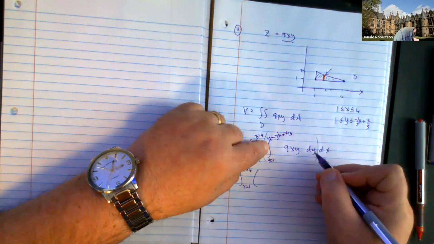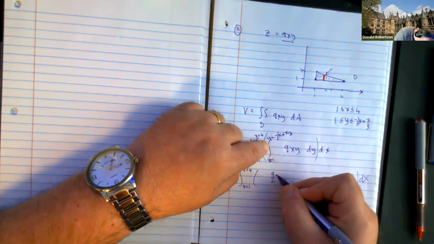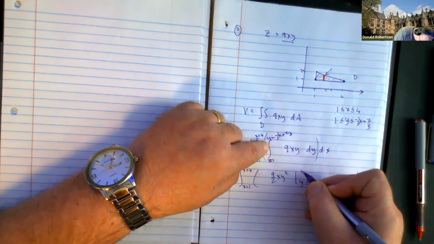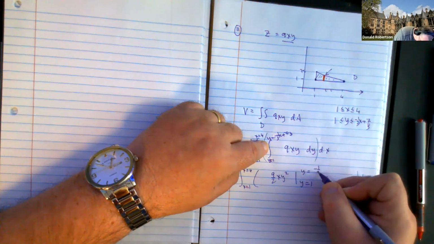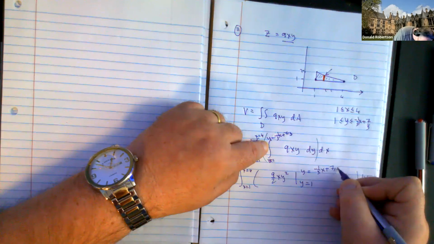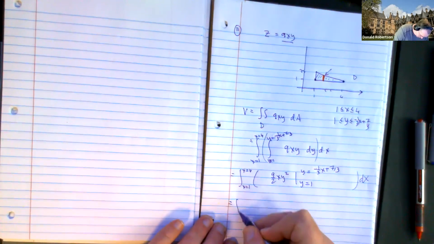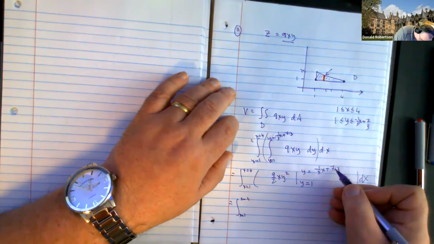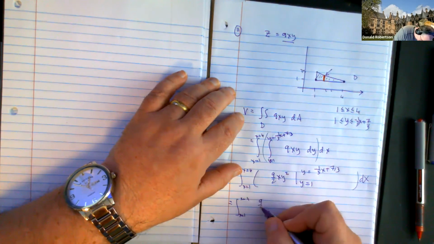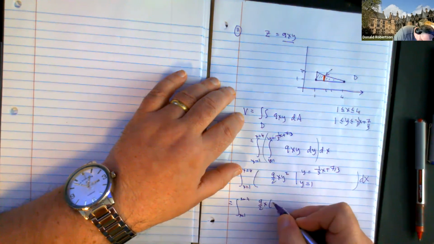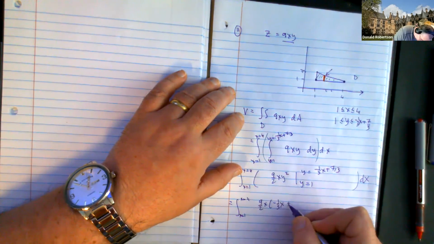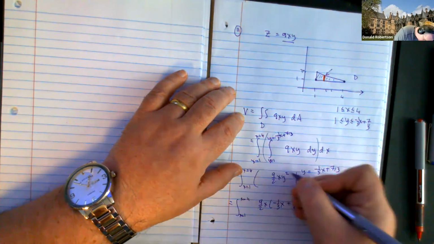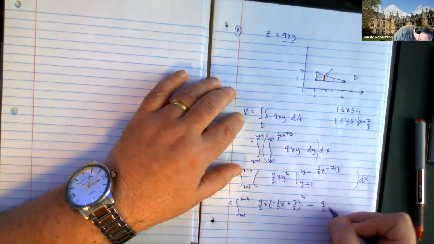With respect to y, you add 1 to the power and divide by the new power, which is that guy. And you've evaluated at 1 and at negative 1/3 x plus 7/3. So you've got an integral that looks something like this. When you replace y by this, you get 9/2 x, negative 1/3 x plus 7/3 all squared.